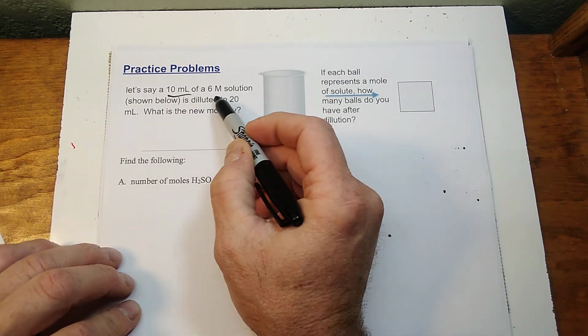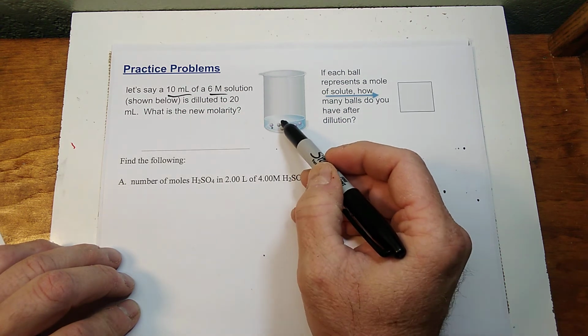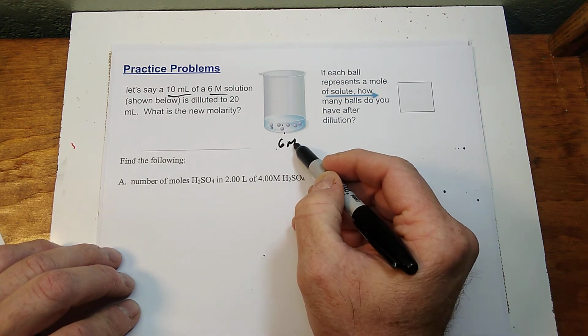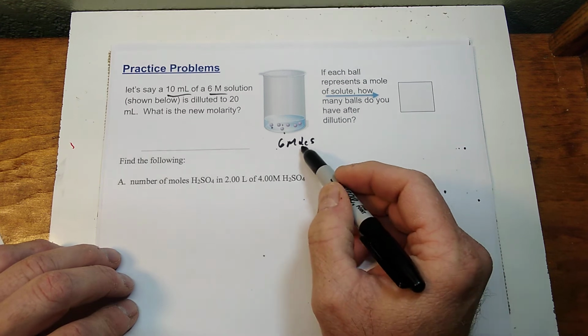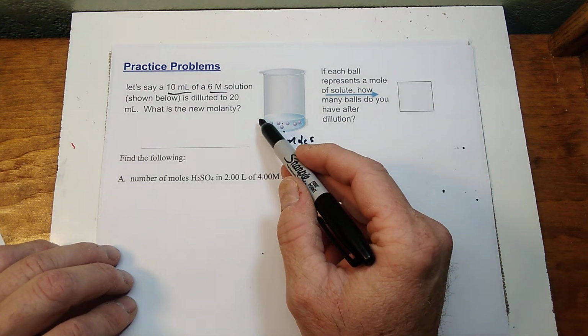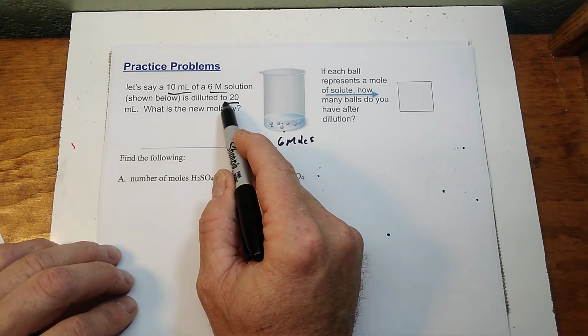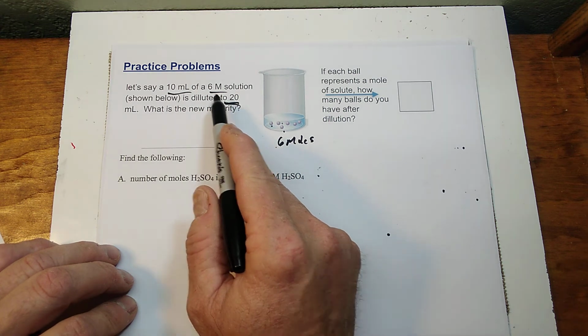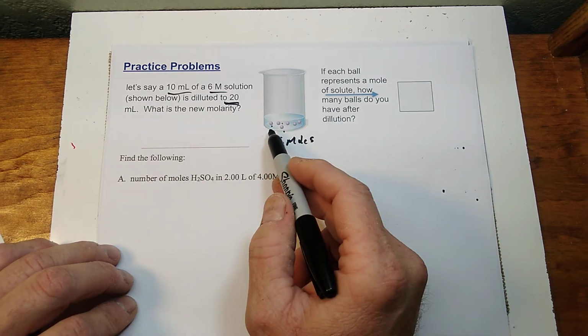Let's say you have 10 mL of a 6 molar solution. 1, 2, 3, 4, 5, 6. We have 6 moles represented by those balls in some solution, 10 mL. Now let's say we dilute it to 20 mL. So we doubled the volume. What is the new molarity?